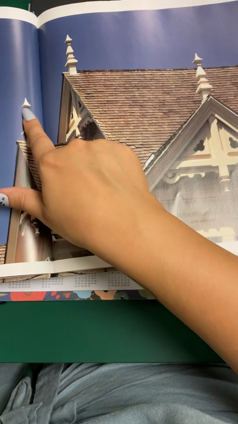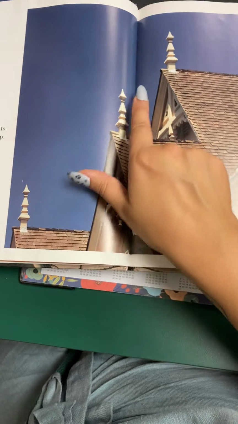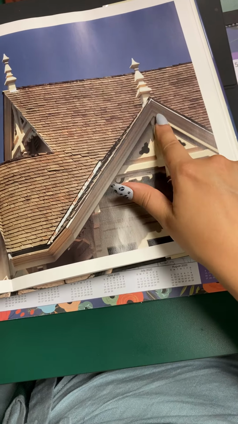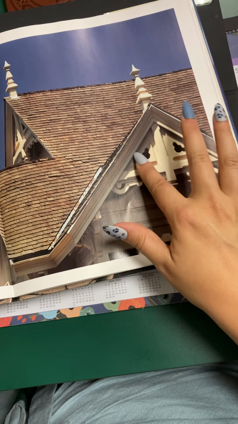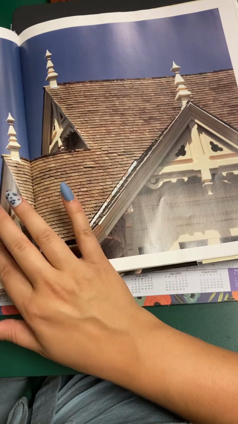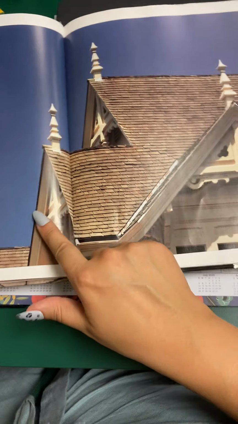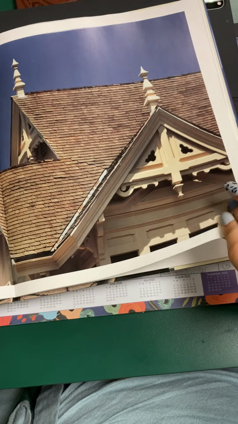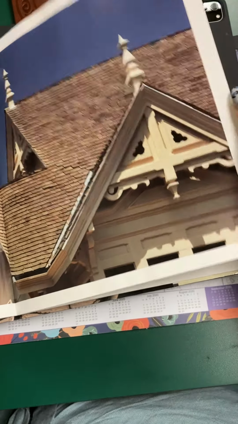So this person is decorating with finials. Let's see, 1, 2, 3, 4 finials. And then we see actually under the eaves, they've done some decorating here above within the eaves as well. So that's pretty cool. Think about this when you're designing your own structures.